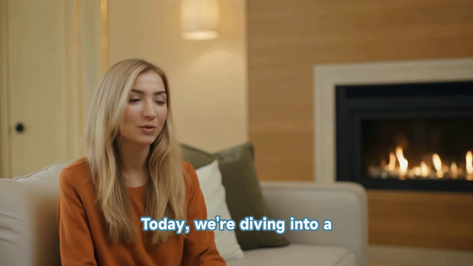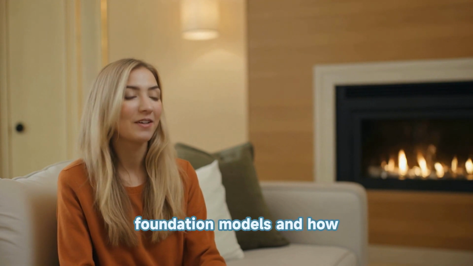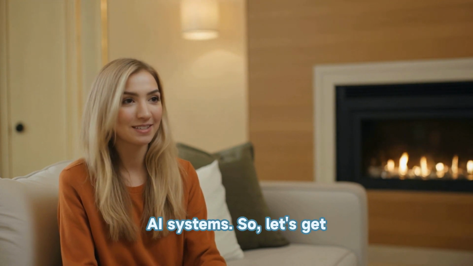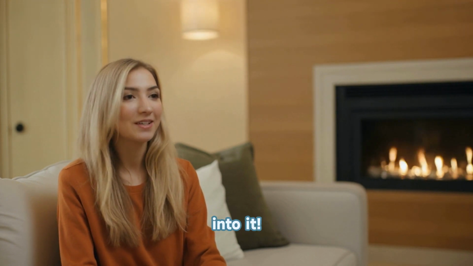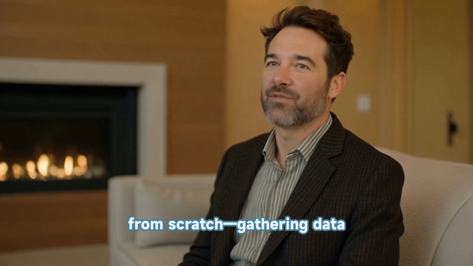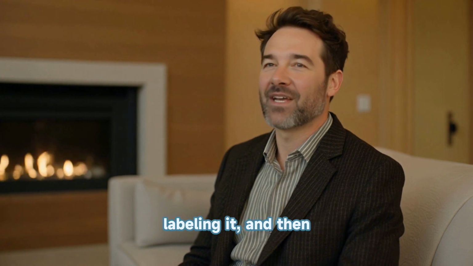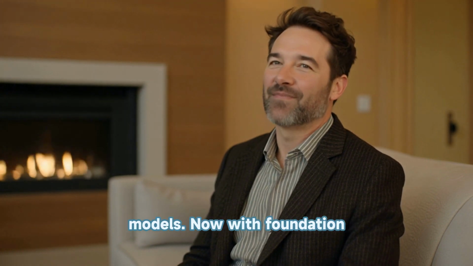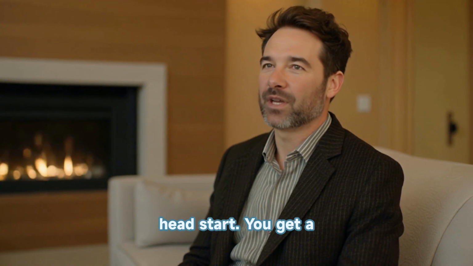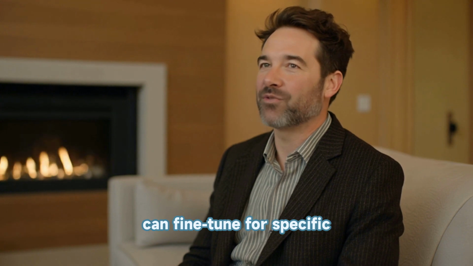Today, we're diving into a really exciting topic, foundation models and how they've completely transformed the way we build AI systems. So let's get into it. Yeah, this shift has been huge. In the past, AI development meant starting from scratch, gathering data, labeling it, and then painstakingly building models. Now with foundation models, it's like having a head start. You get a pre-trained system that you can fine-tune for specific tasks.